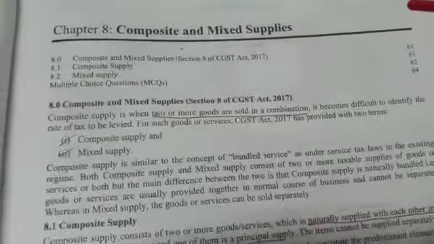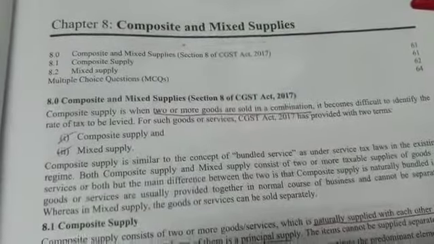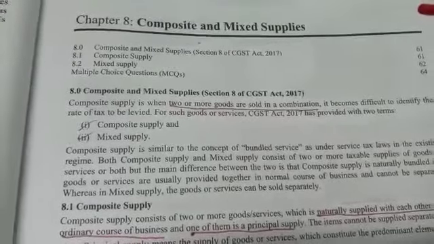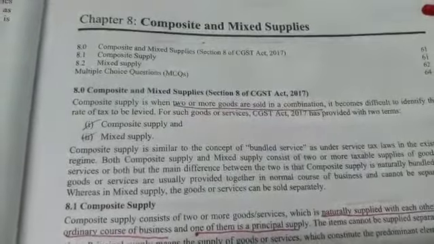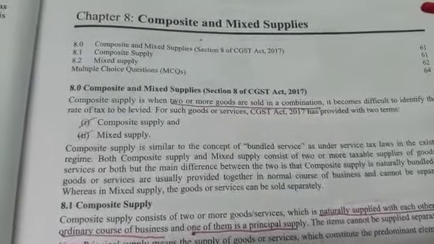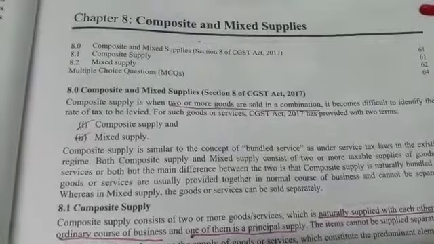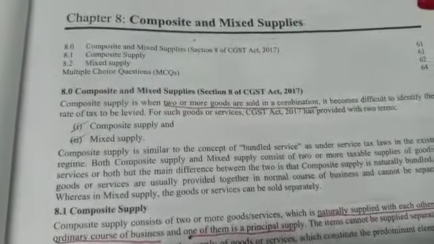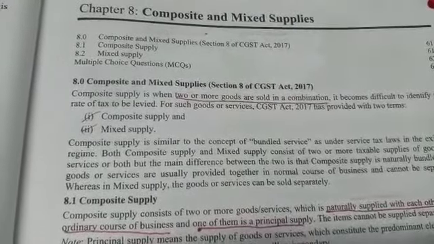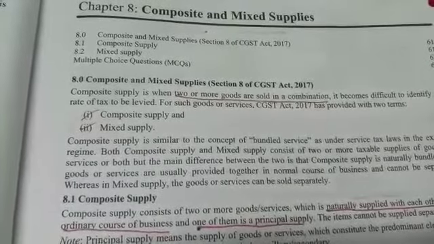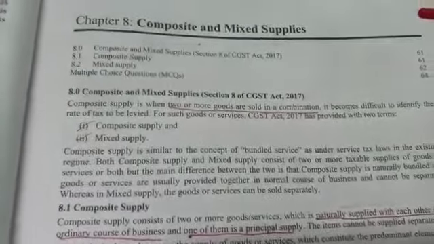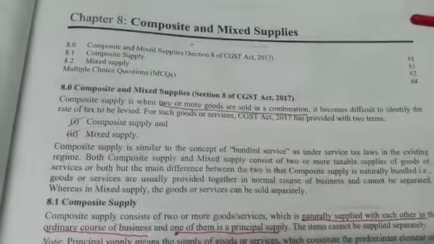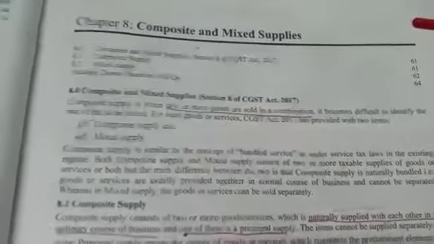So where the goods and services are generally bundled in the natural course of business, that means where one of which cannot be sold without the other, if such a situation arises, it is called sale of bundled services in the normal course of business, and in such circumstances they are to be termed as naturally bundled.